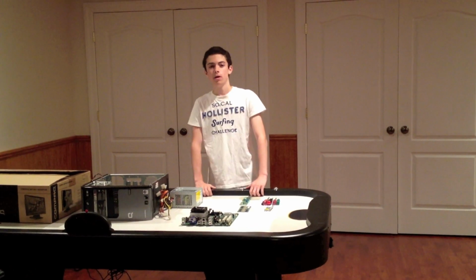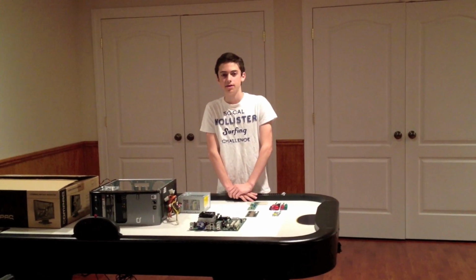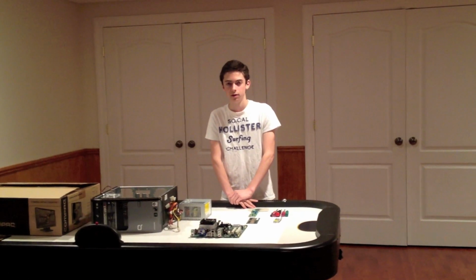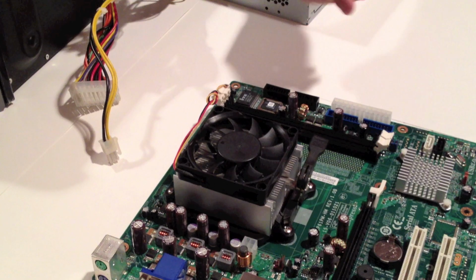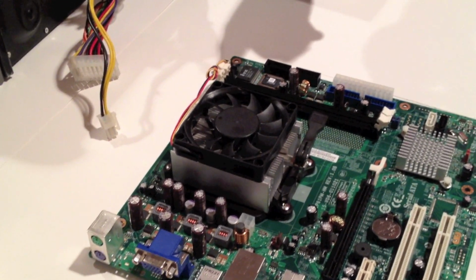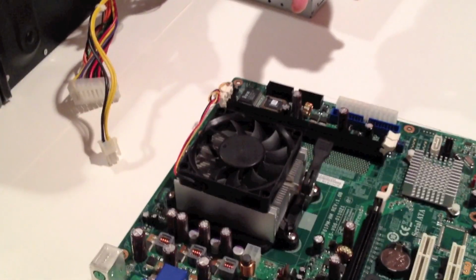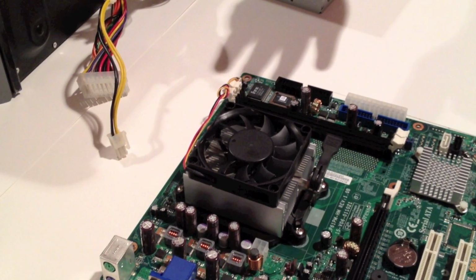One of the most important parts in building a computer is the motherboard. The motherboard's main job is to tie everything on the computer together. As you can see on the motherboard, there's a black fan on top of a silver block called a heatsink. The heatsink's purpose is to cool off the processor through thermal conductivity.